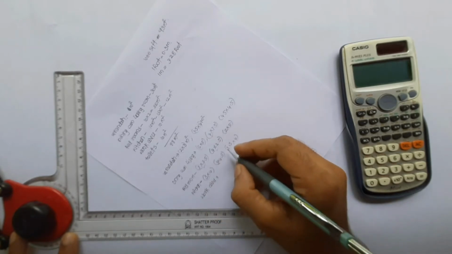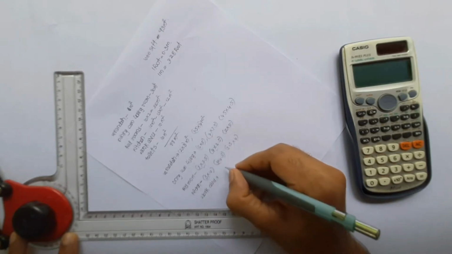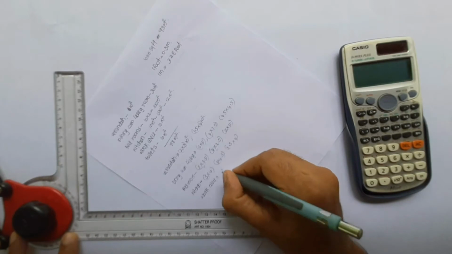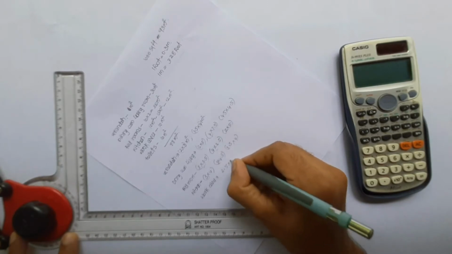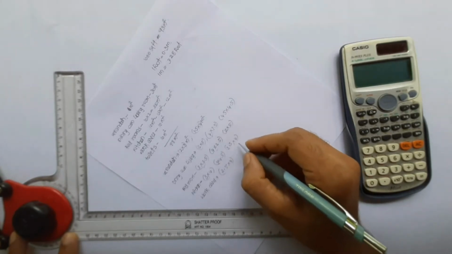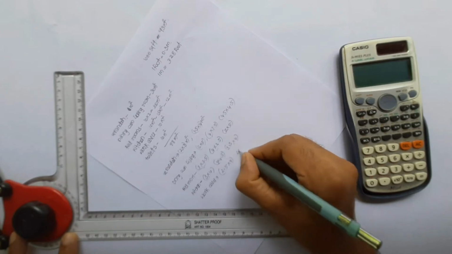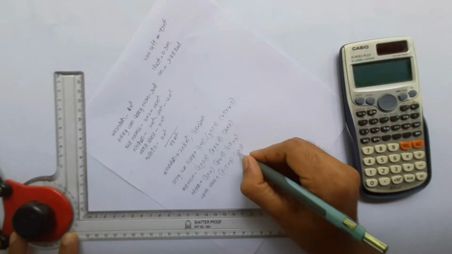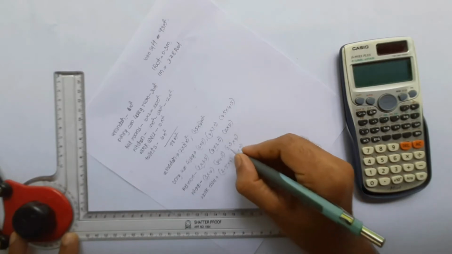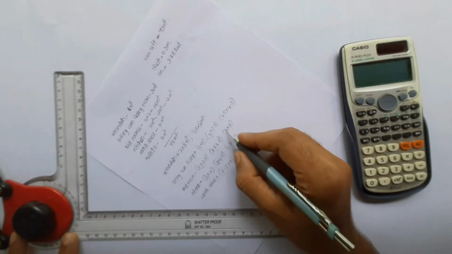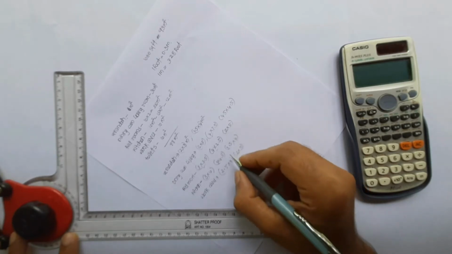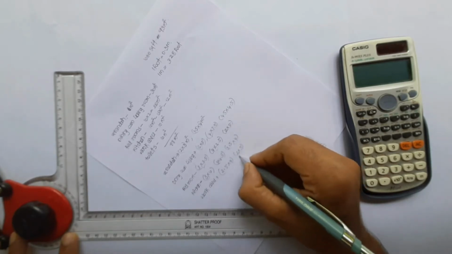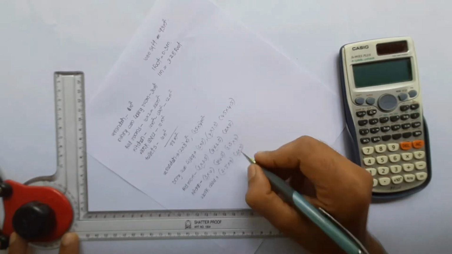Work area can be provided as somewhat 2.5 by 4 or 2 by 5, whatever it is. So for a work area, this 2 meter is okay. But for a bedroom and all, better you avoid this 2 meter. So work area can be taken as some 2 by 5.